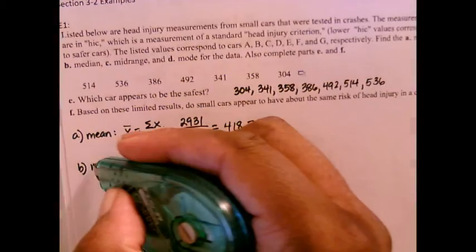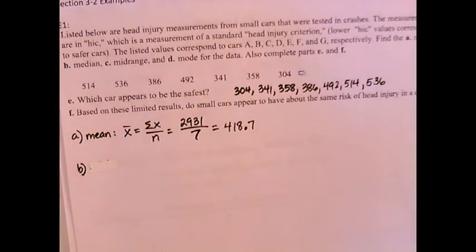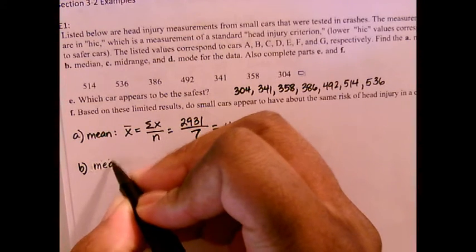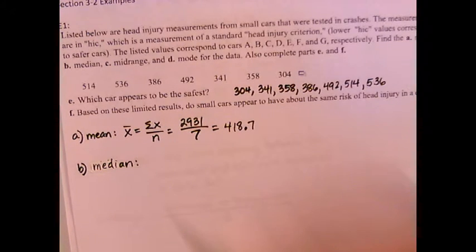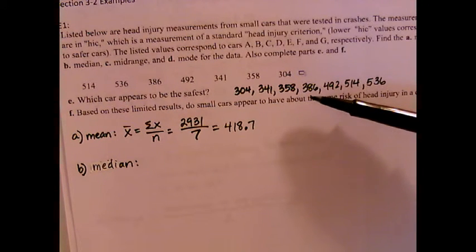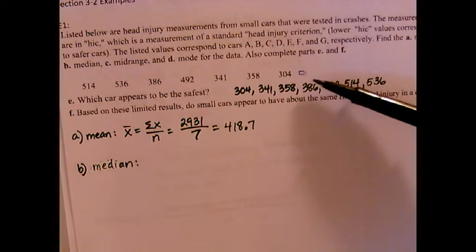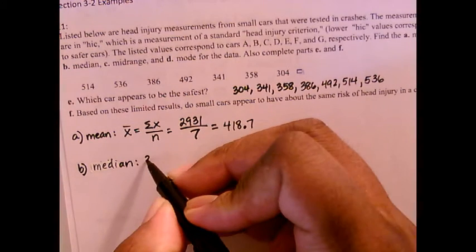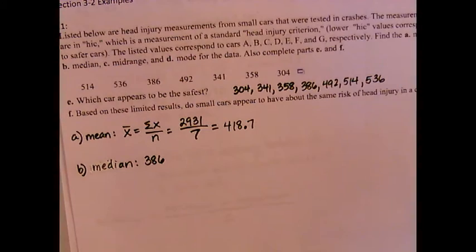Part B is the median of this set of data. Now the median is the middle number of this sorted data. Now notice I've already put the data values in numerical order, so you can find the median easily. Here there are 7 data values, so the middle number of this sorted data set is your median. And here the middle number in this case is 386. So the median of this set of data would simply be 386.